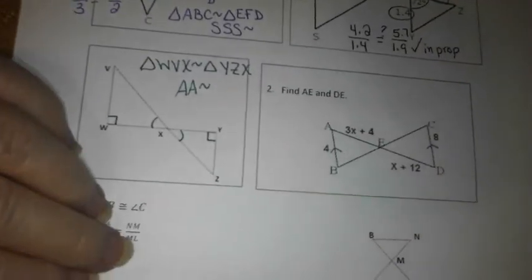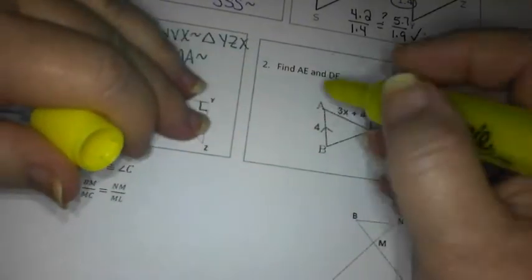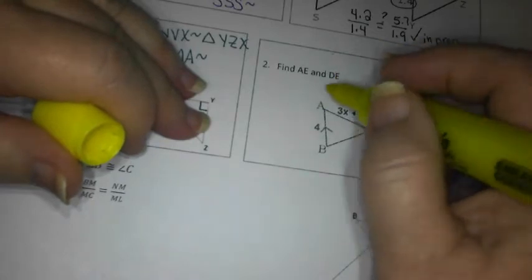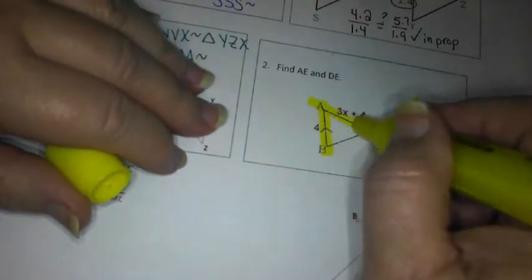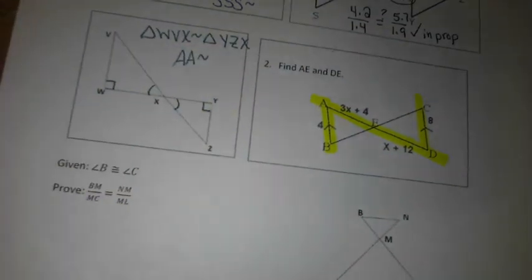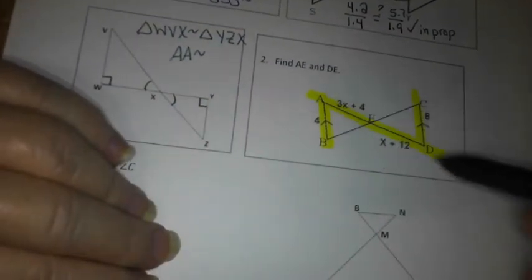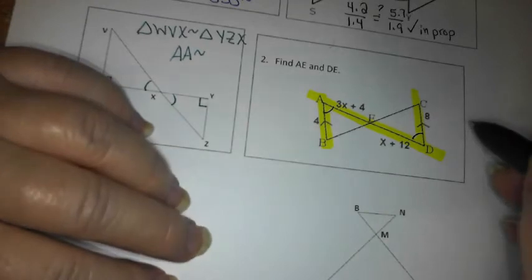The next one, they want us to find some missing pieces. So notice, first of all, that I've got some arrows on AB and CD. Remember, that means they're parallel. And if I trace a transversal, that's going to refresh my memory. See the Z shape? Remember, these 2 angles were called alternate interior. If the lines are parallel, those are congruent.